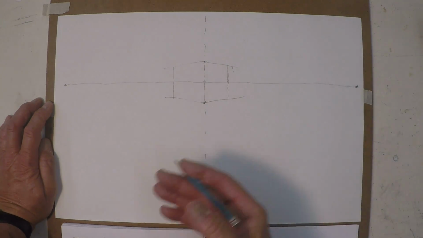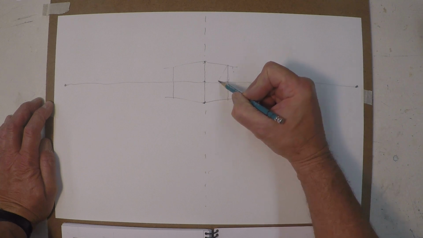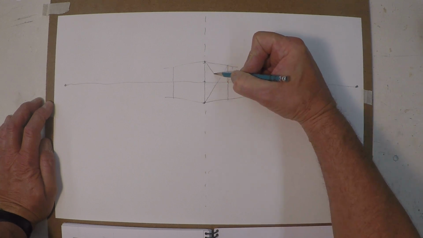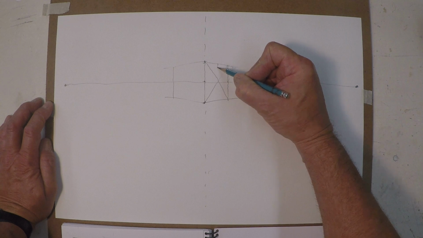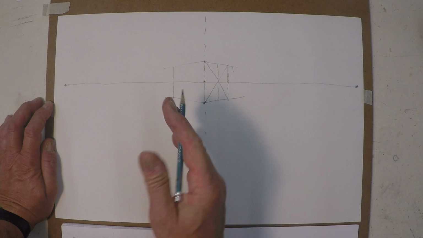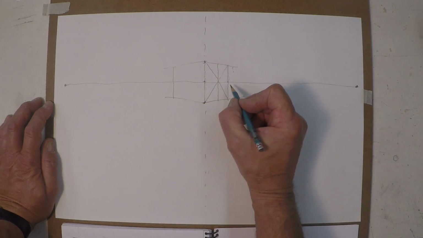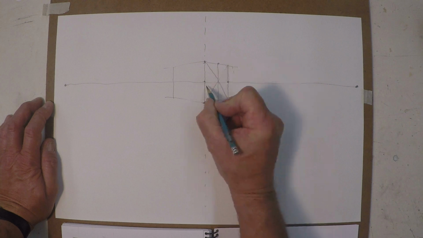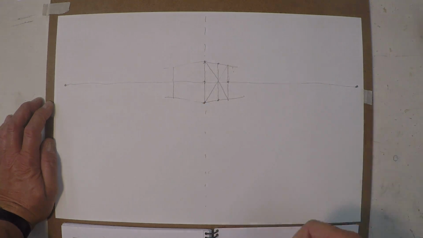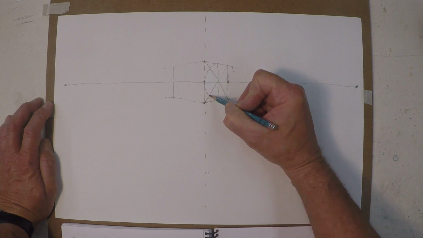What we did on the previous page is we had our diagonals, which gave us the halfway of the receding plane, which is not the middle. It's usually a little farther back than halfway because it's receding. Then you ended up with these four points, and on those four points you could draw freehand.